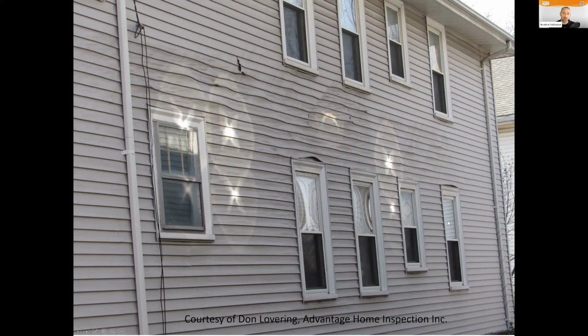This first window, look at the reflection on the vinyl siding. Looks good, nice and straight. Now we start to see a curve, more curve, even more curve. So these windows have the same condition. That's why this photo is the greatest photo ever taken to illustrate this defect. Okay, that was a little trip down a side road back to water intrusion.